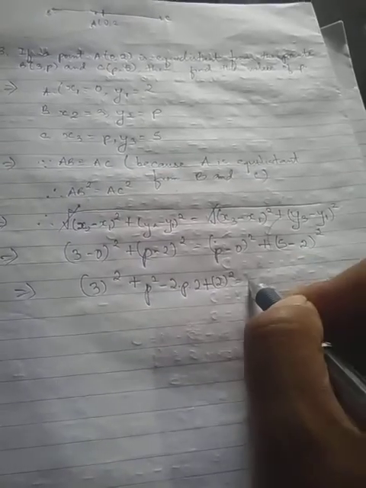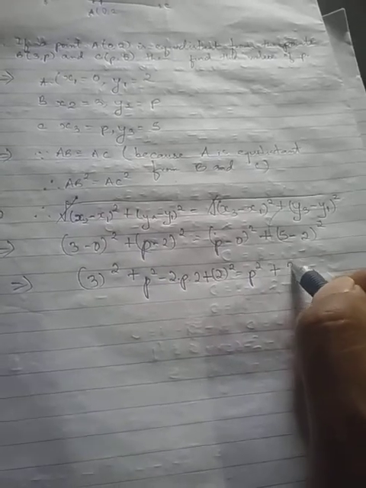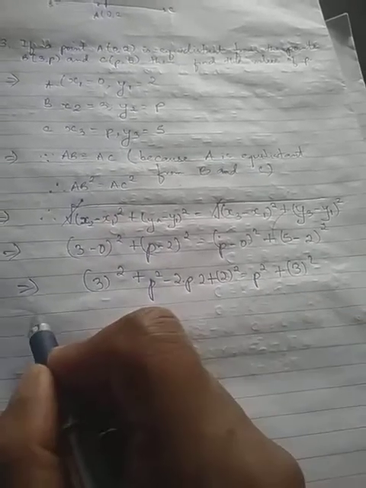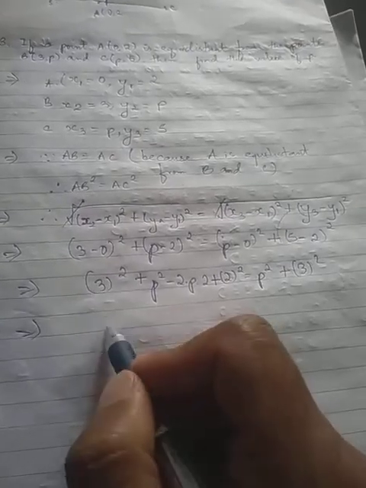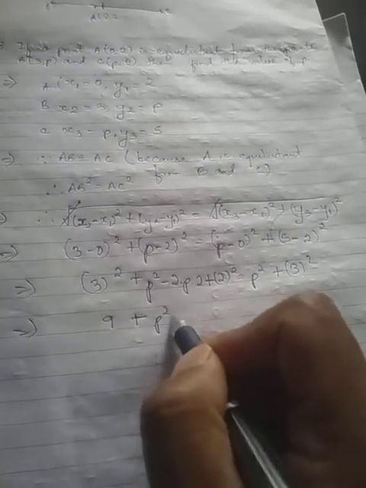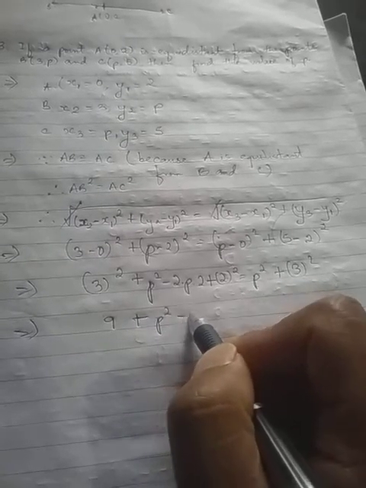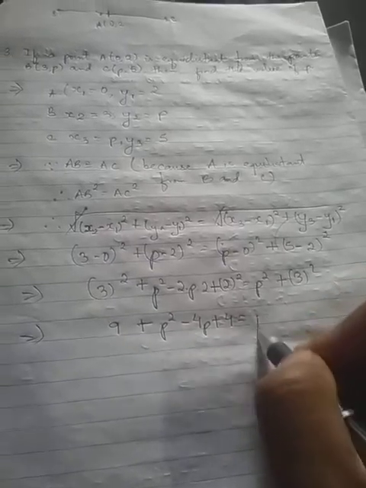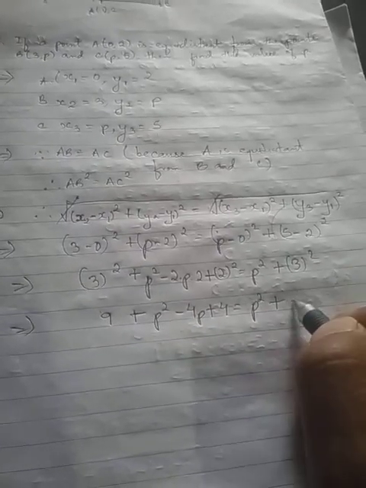It is equal to (p minus 0) square, which will be p square plus (5 minus 2), which is 3 square. So 3 square will be 9 plus p square minus 4p plus 4 is equal to p square plus 3 square, which is 9.